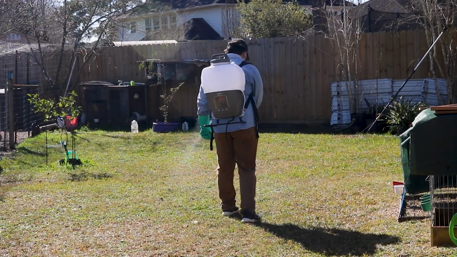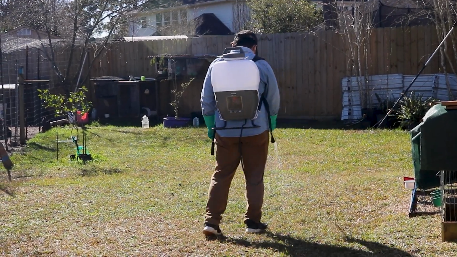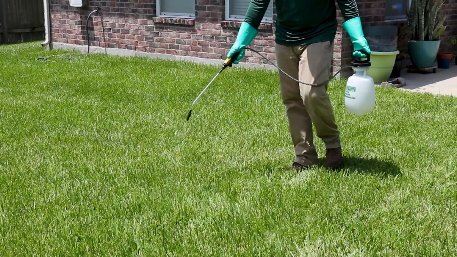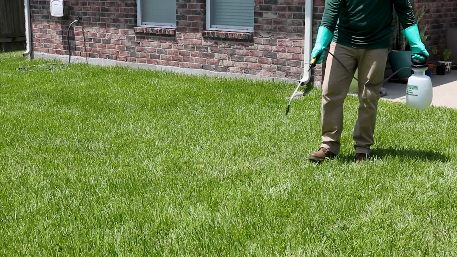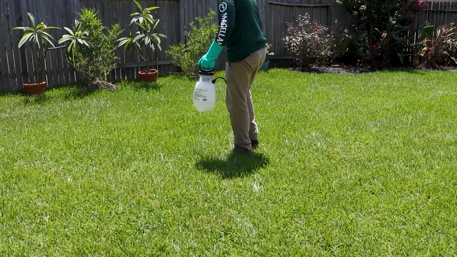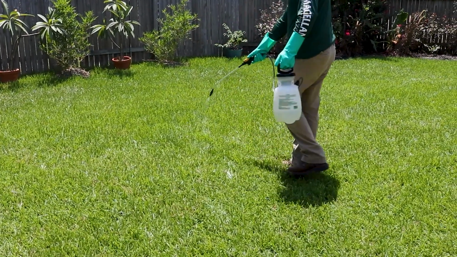Saturate the whole area, making sure to wet all plant and soil surfaces. Apply treatments only when the lawn is dry or damp. Do not apply during wet or rainy weather. Keep people and pets away from treated areas for 48 hours after application. Repeat applications every 10 to 14 days as needed.